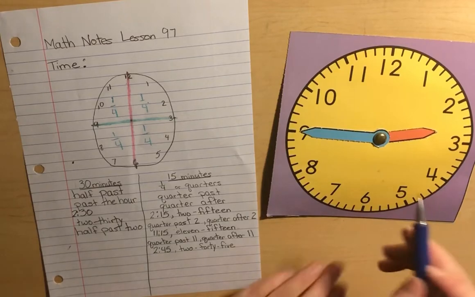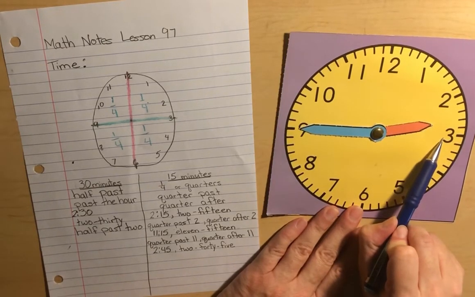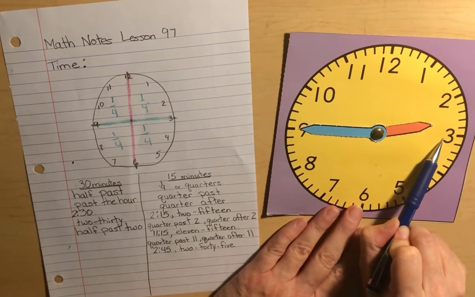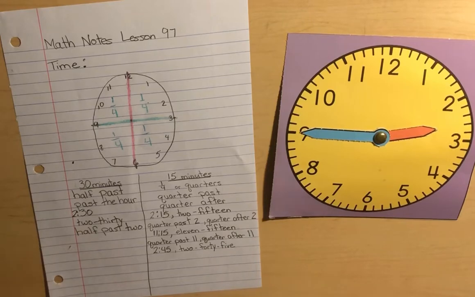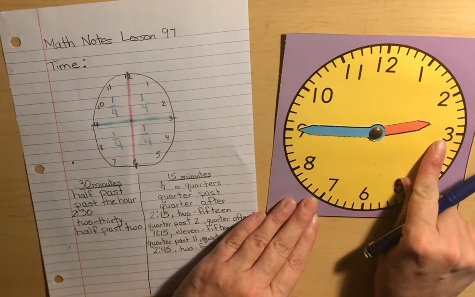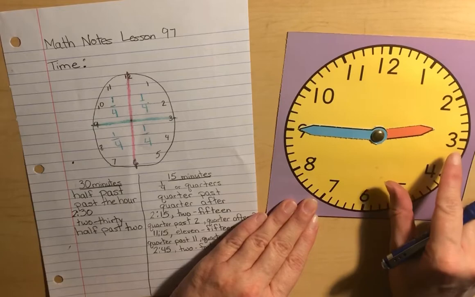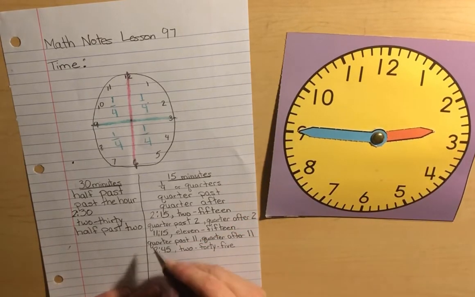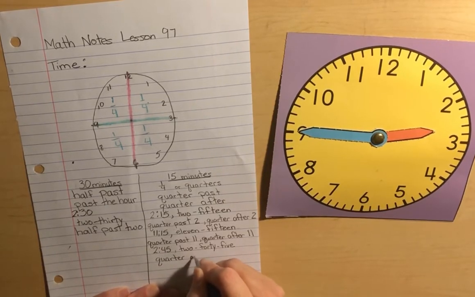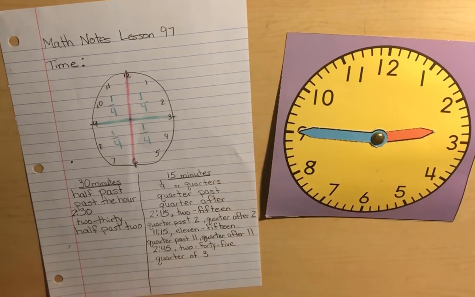Or because it's almost 3 o'clock, it's getting so close to that 3 o'clock, there's a word we can say: quarter of 3. Because that means it's 15 minutes until we hit 3 o'clock. Quarter of 3 means 15 minutes until we hit that 3 o'clock. So let's write that down. Quarter of 3. Now what does that mean again? It's 15 minutes and then it's going to be 3 o'clock. 3 o'clock.